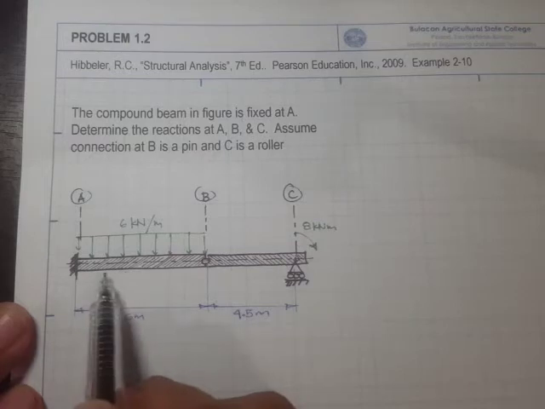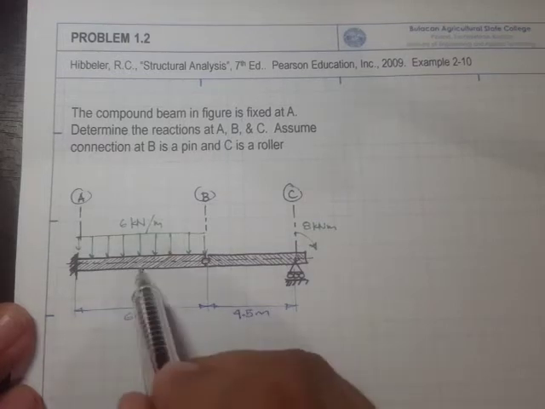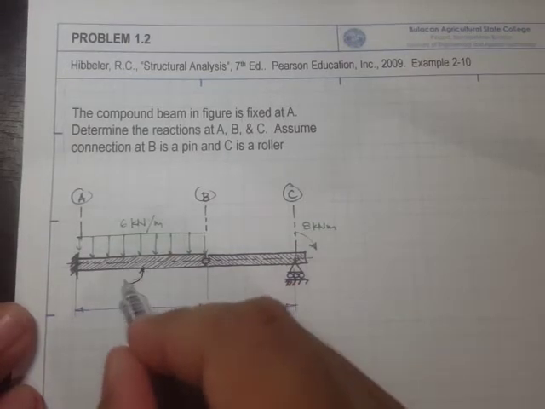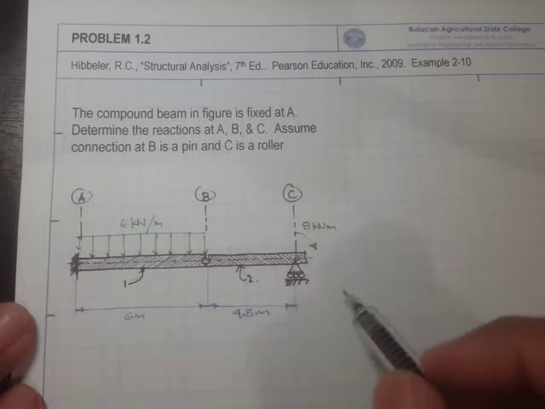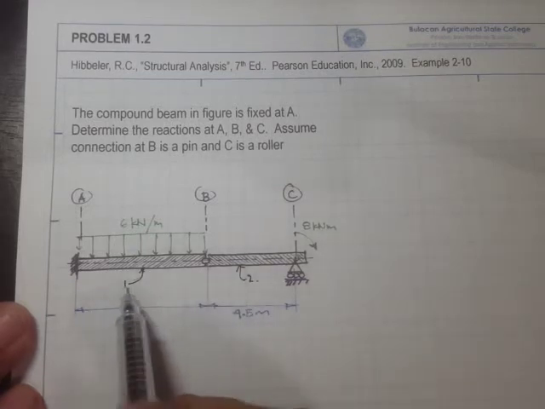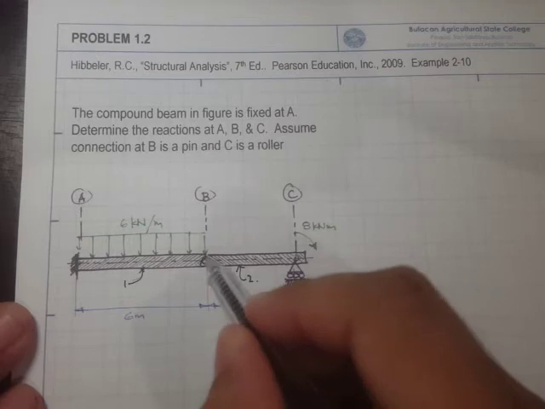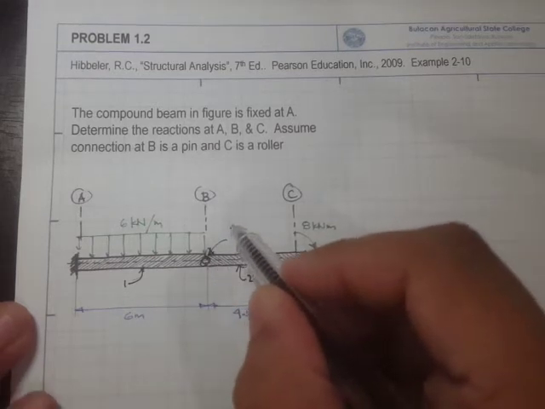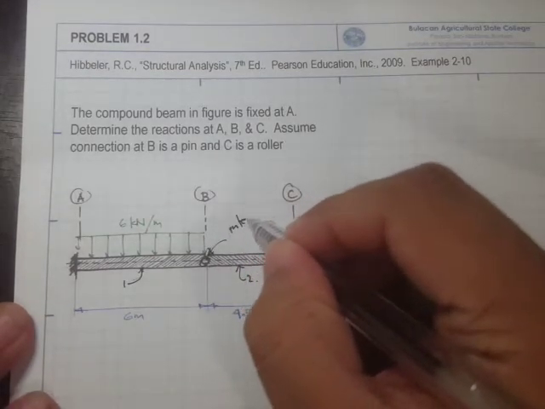Compound beam means that we have member 1 right here. And so this is member 1. And then we have member 2. So why is it we have member 1 and member 2? Simply because of this pin support or internal hinge.